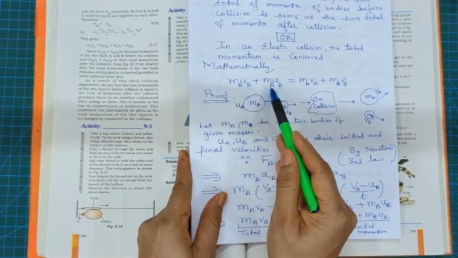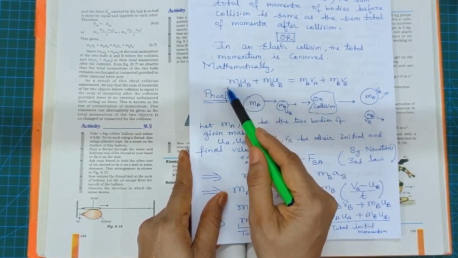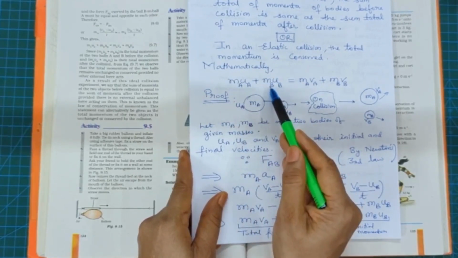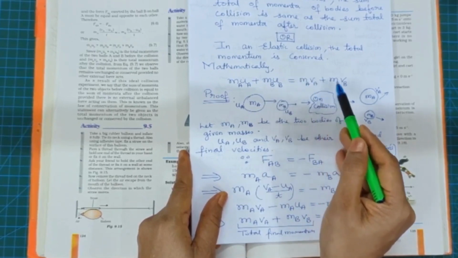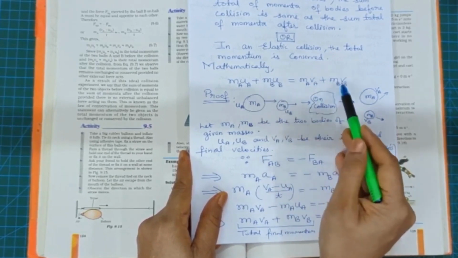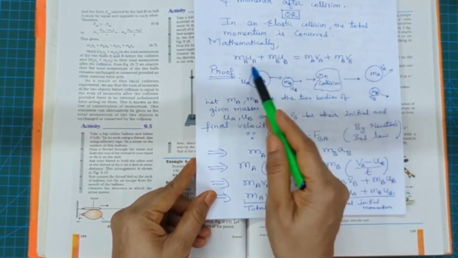This is object A, object B. So the initial momentum of object A plus the initial momentum of object B is equal to the final momentum of object A plus the final momentum of object B. Let us derive this. So for the derivation or the proof, let us prove this.